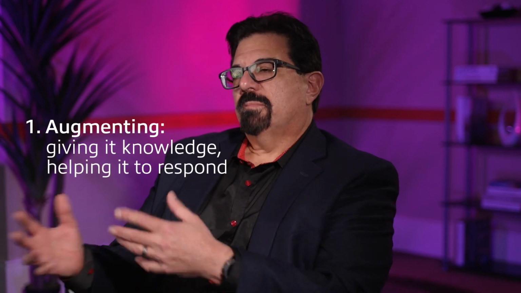There are two ways I really think about adaptation as we think about the models. Basically, taking your knowledge base or knowledge about your environment and then using that as part of augmenting your prompts. So giving it knowledge, helping it to respond.